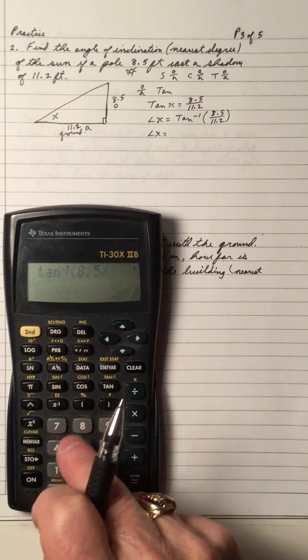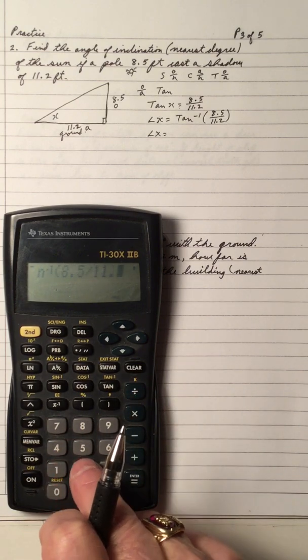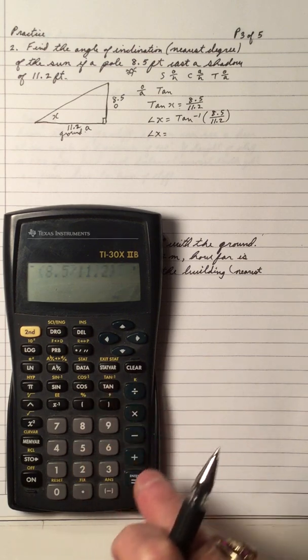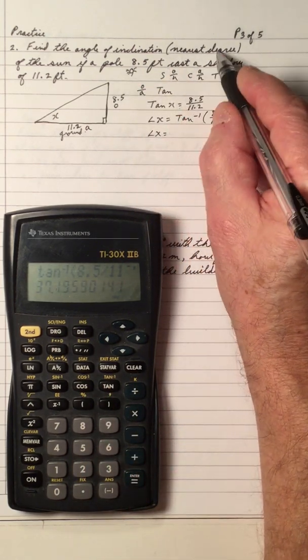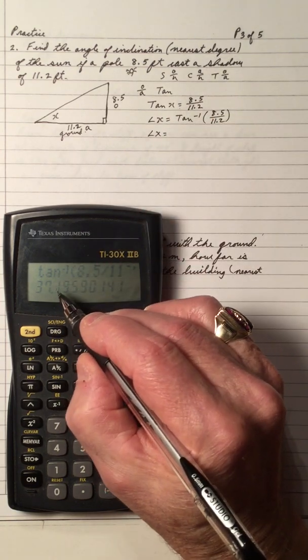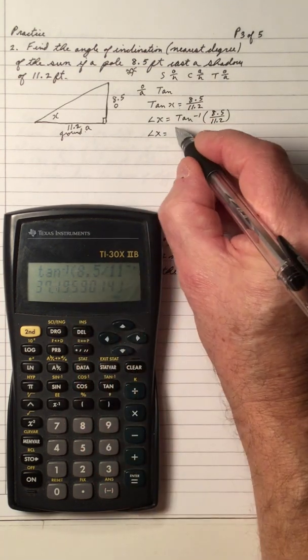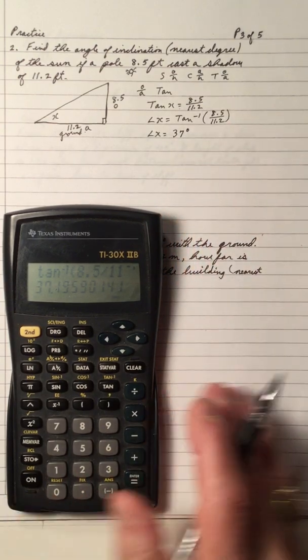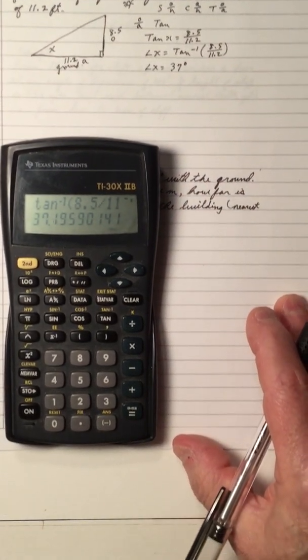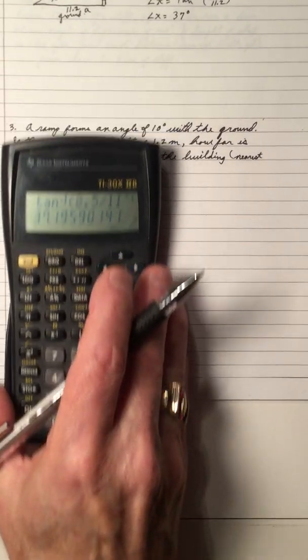And now I punch in 8.5 divided by 11.2, close it off, and we have to the nearest, what do I want? To the nearest degree, 37.1, so the nearest degree is 37. Okay, let's move this up and do the next one.